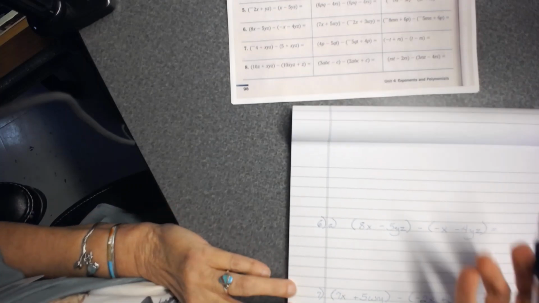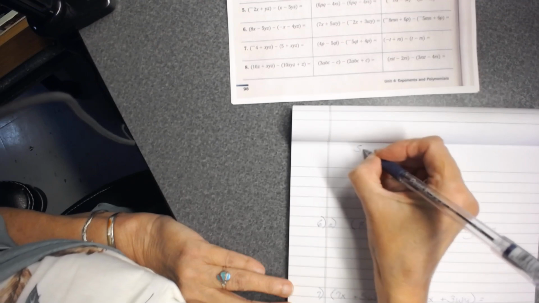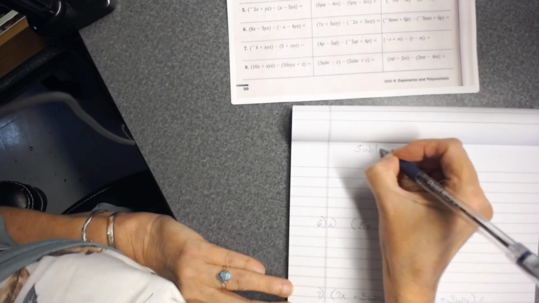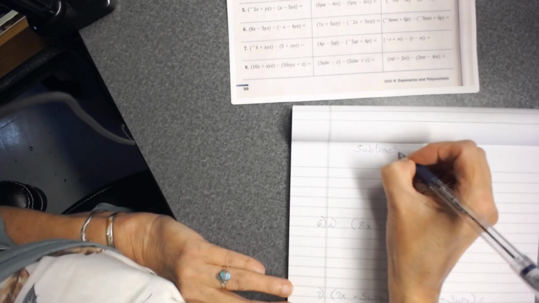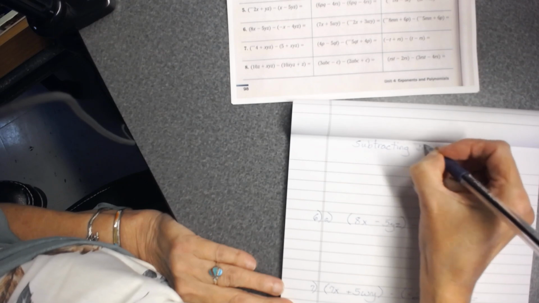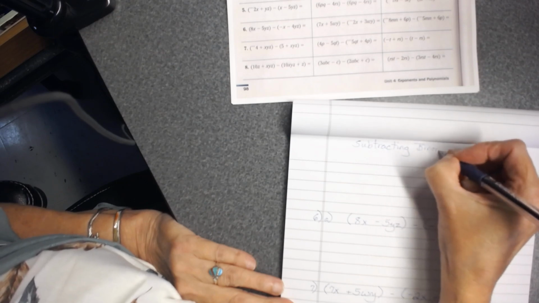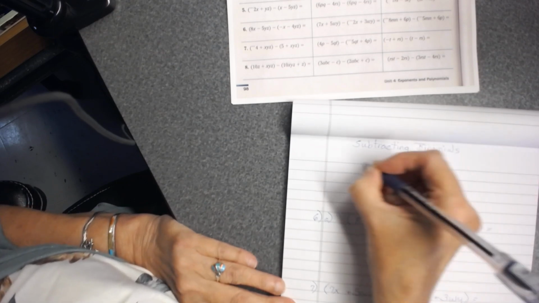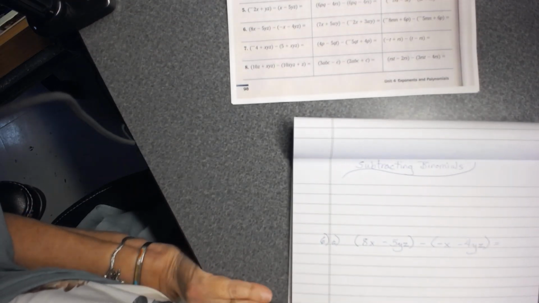Hello students, I'm going to talk to you about subtracting binomials or subtracting polynomials or binomials. This is going to involve our distributive property, okay? Which means that we have to distribute something throughout the parentheses. So let me just show you this.